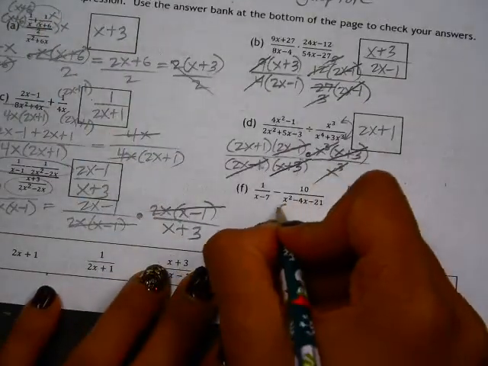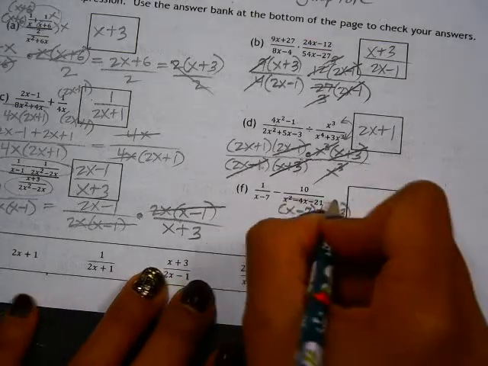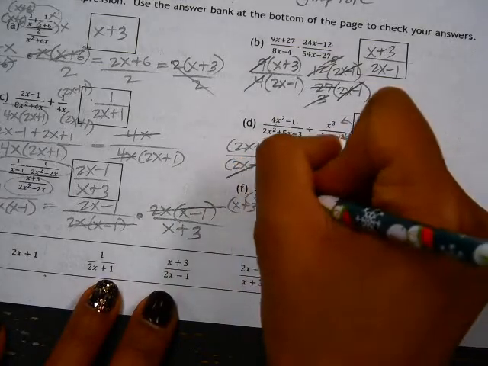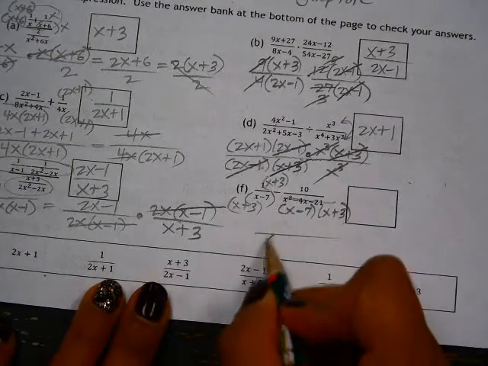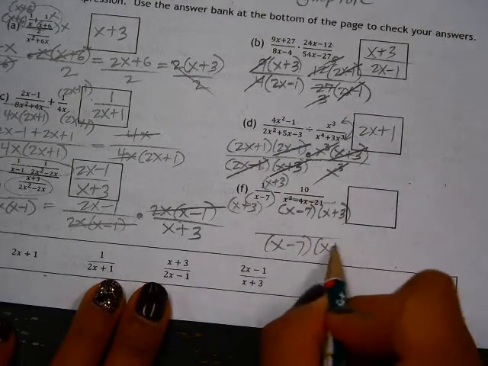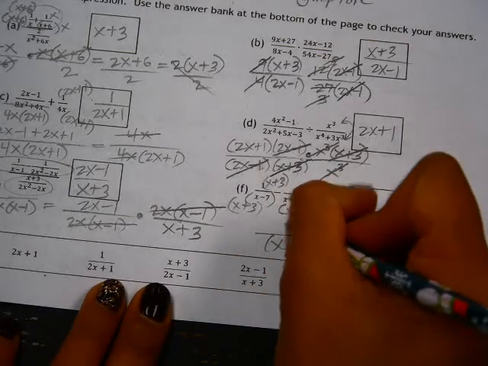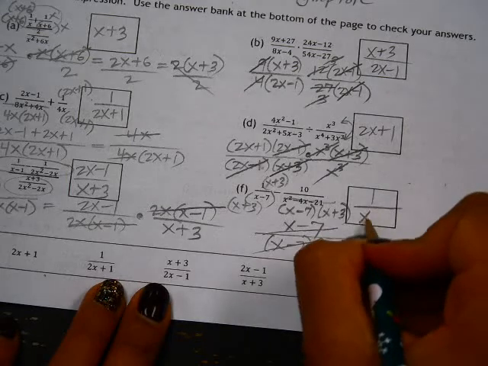Alright, last one in this section, we have two fractions that are being subtracted. So again, we need common denominators before we can subtract. This is an x minus 7 times an x plus 3. So this fraction is missing the x plus 3. So our denominator is x minus 7, x plus 3, and our numerator is x plus 3 minus 10, which is x minus 7. Those cancel out, and then we end up with a 1 over x plus 3.